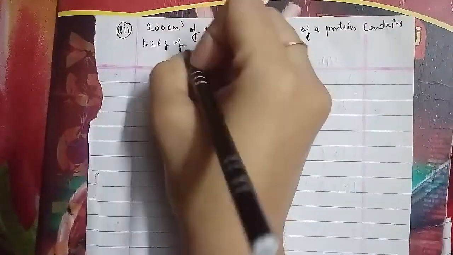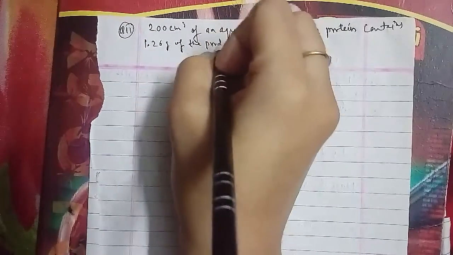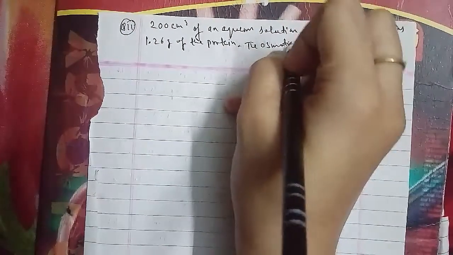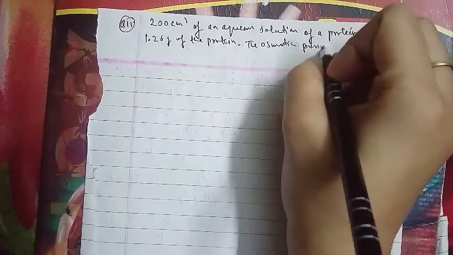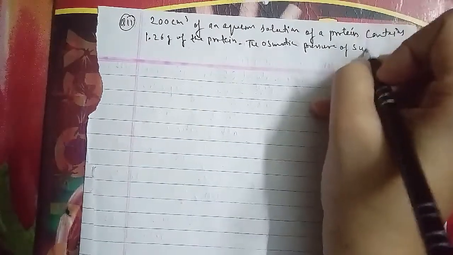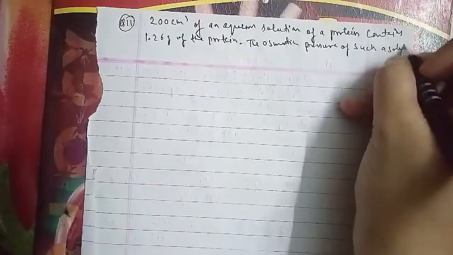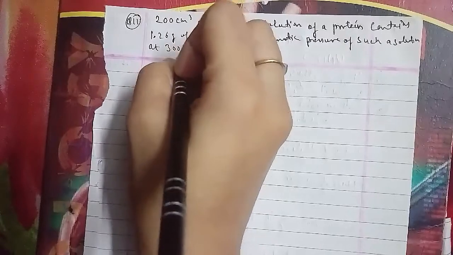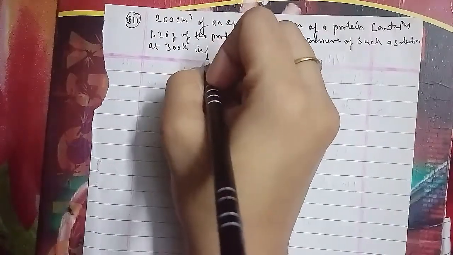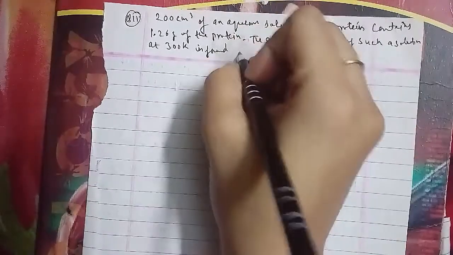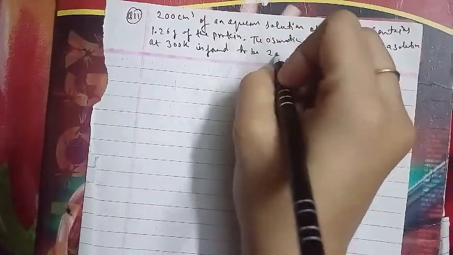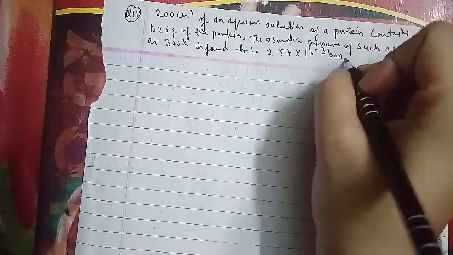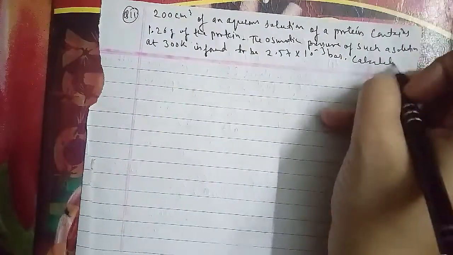The various quantities known to us are: pi equals 2.57 into 10 to the power minus 3 bar, V equals 200 centimeter cube, which equals 0.200 liter, T equals 300 Kelvin, and R equals 0.083 liter bar mole inverse Kelvin inverse. Substituting these values, what will we get?